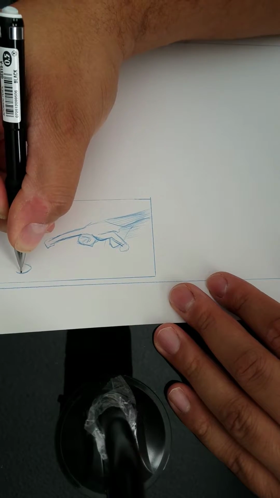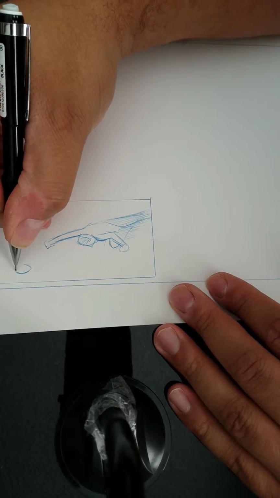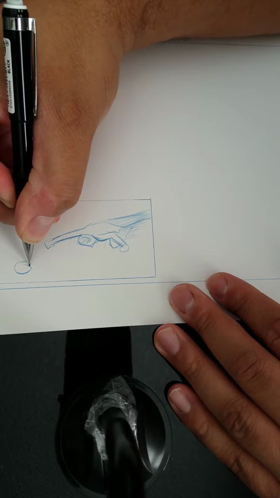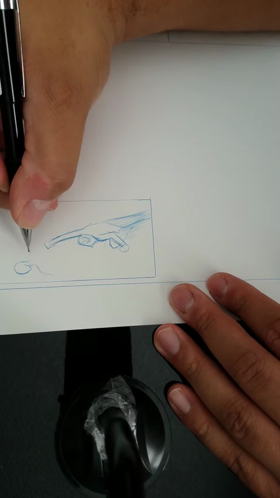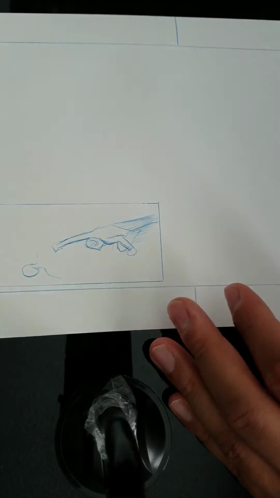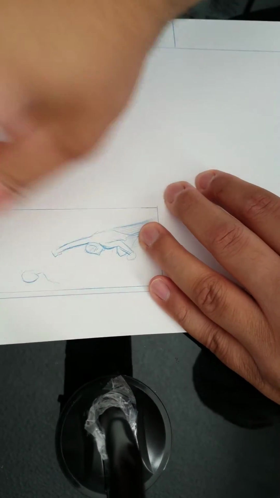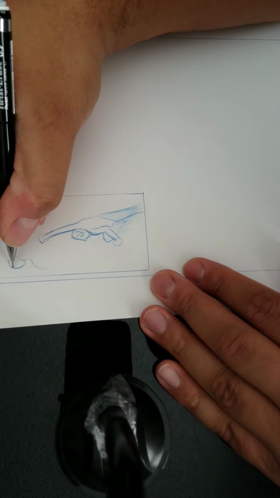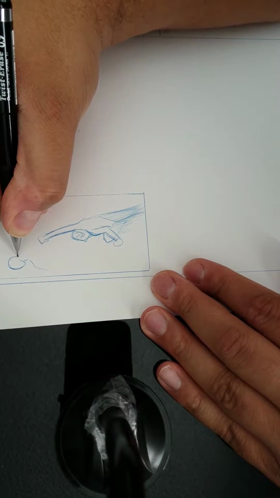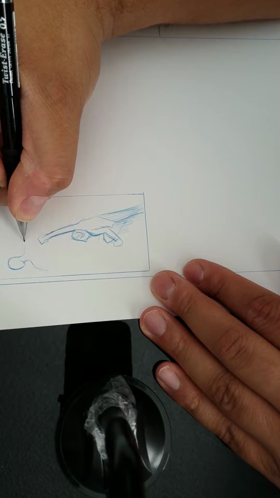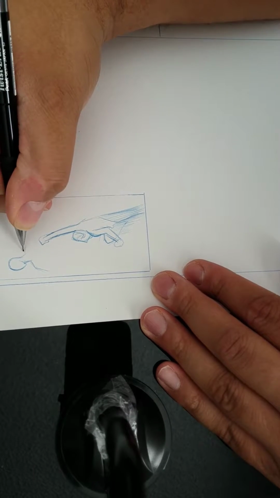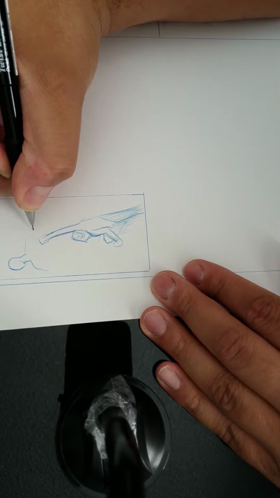So I'm gonna draw his face sideways because he did get punched, so his face is gonna be sideways. Okay, and his body is gonna be limp. Okay, so his neck is kind of small. There we go. There's his neck, come out.